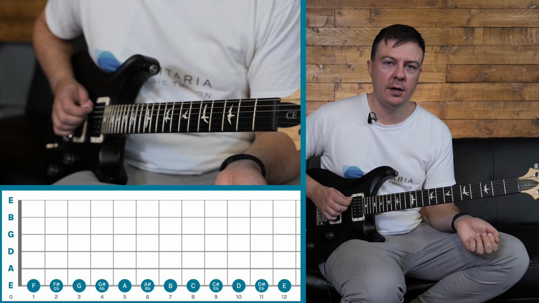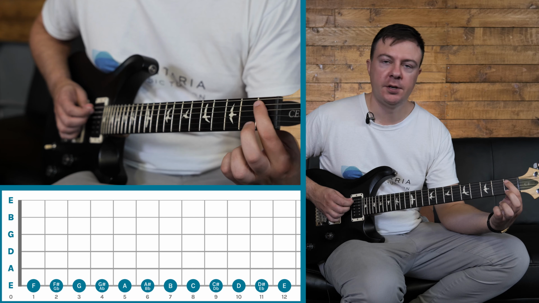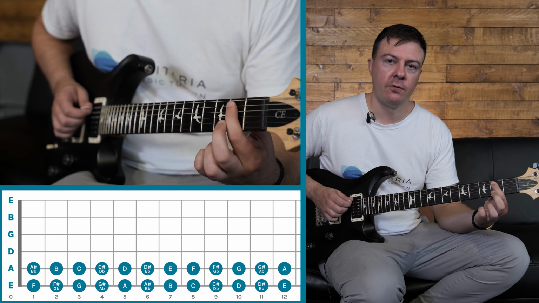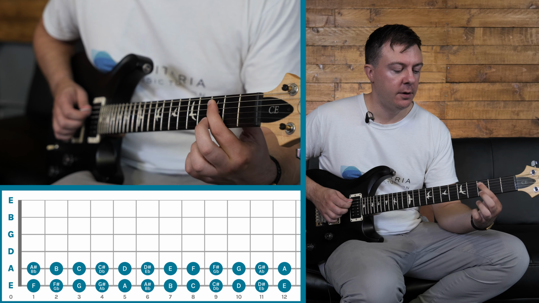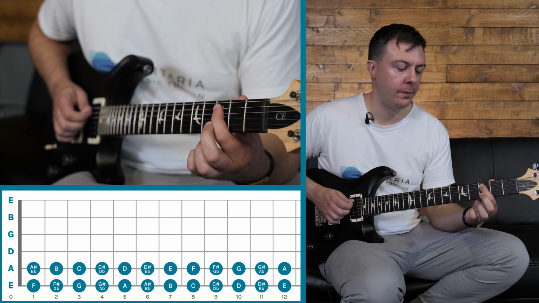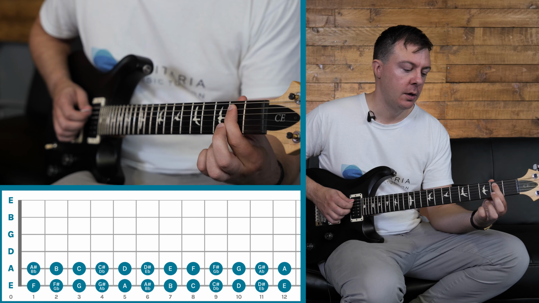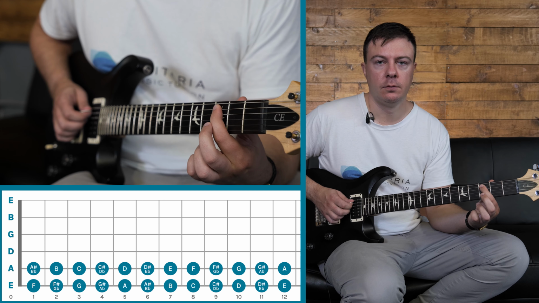So if we take the open A string, what's after A? Well, on the 1st fret on the A string we have an A sharp. Then on the 2nd fret we have the next letter in the alphabet, which is B. Then on the 3rd fret we have C, because remember there's no B sharp, which means there's no C flat either. So before C we just have B, then after B we have C.